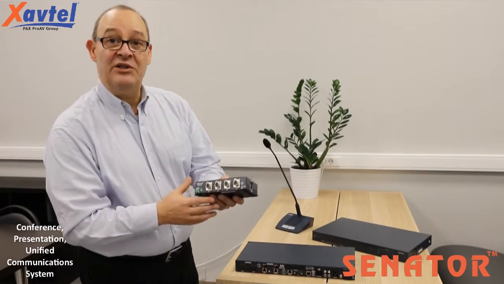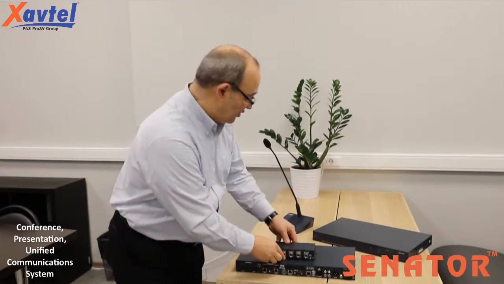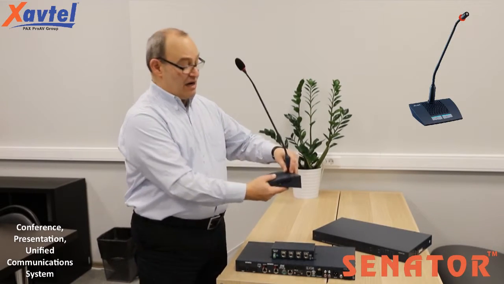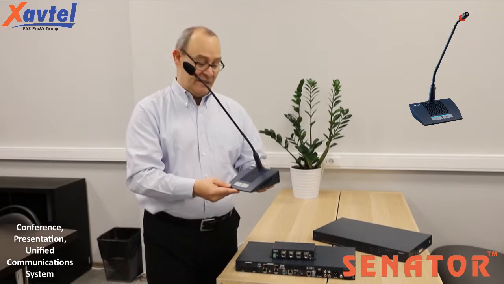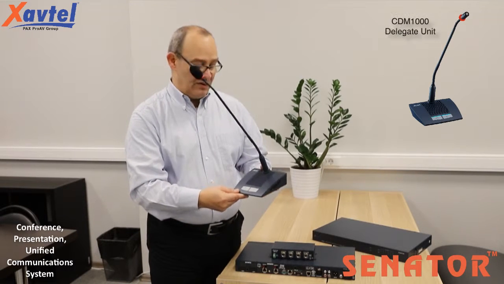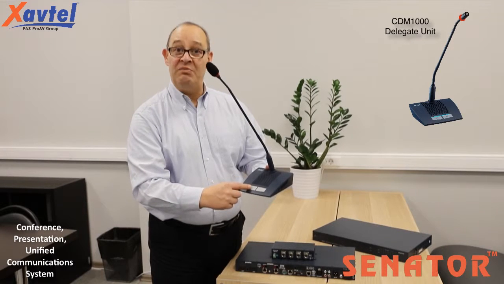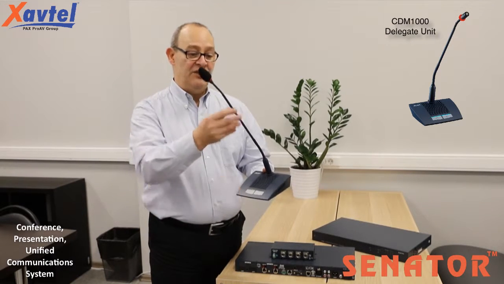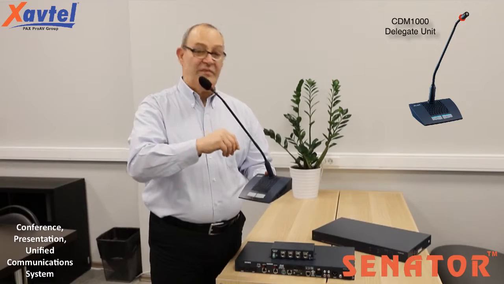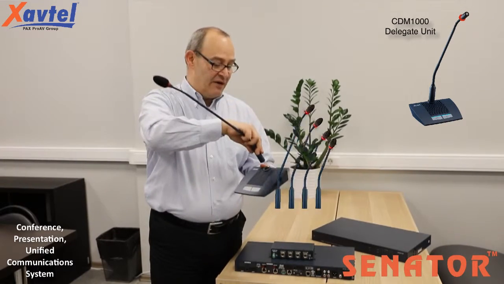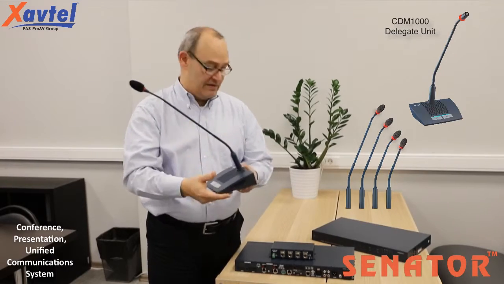Here you see 4 connections which connect our so-called CDM or CFM devices, which are our main conference units. This is the CDM-1000, containing 2 buttons. This is a talk button, and this is a function button for further applications. You see one of our CFM gooseneck microphones. They are detachable, and the microphones are available in 4 lengths.